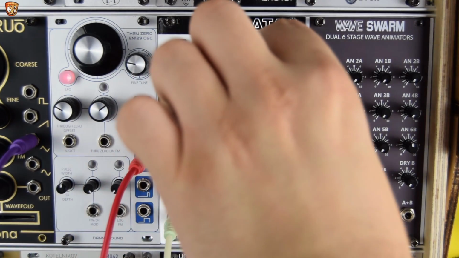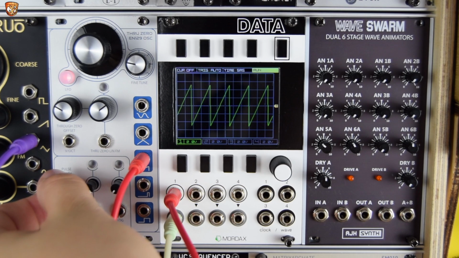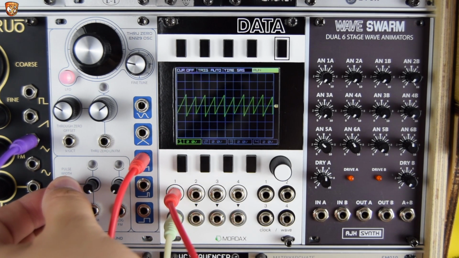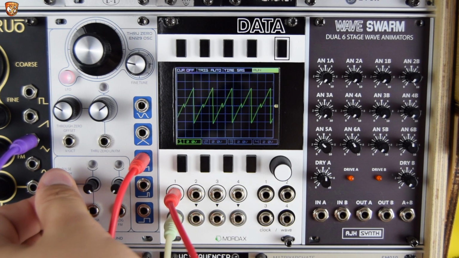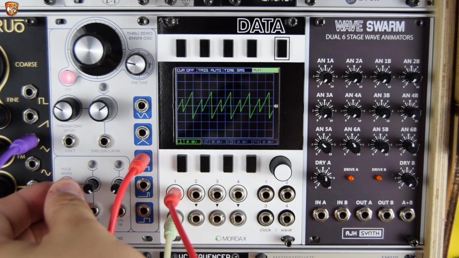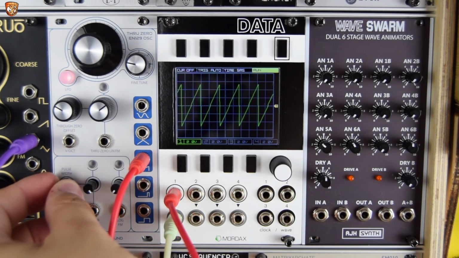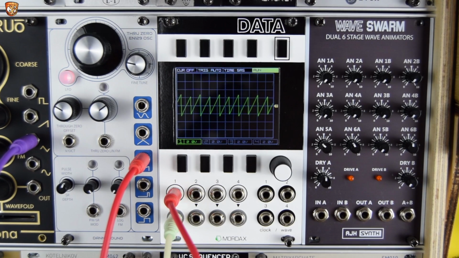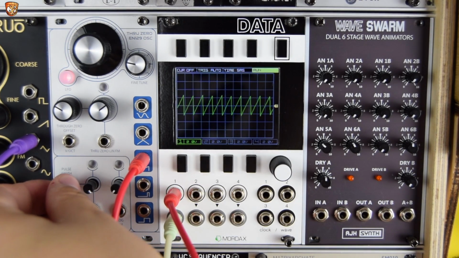As you can see, these kind of pinch in. You hear that lower fundamental drop out as it comes up the octave. And it then goes the other way as well. You can see it's sort of breaking this ramp in half and pushing the sides away from each other.